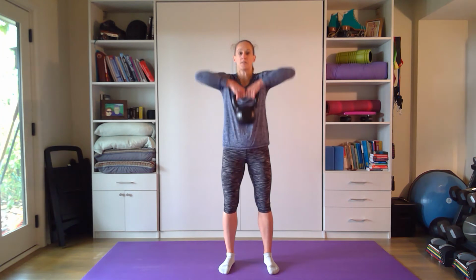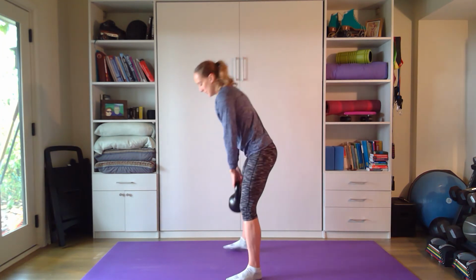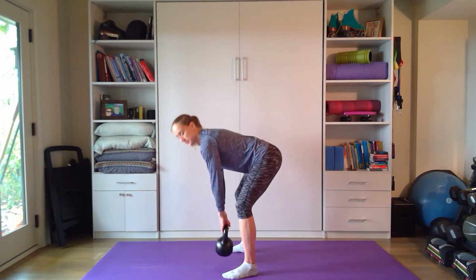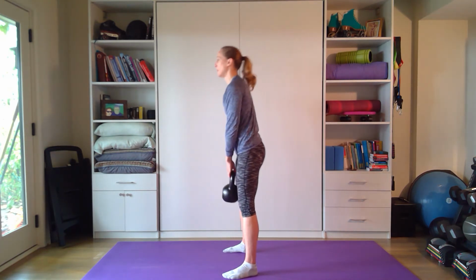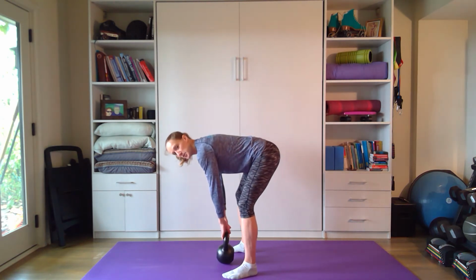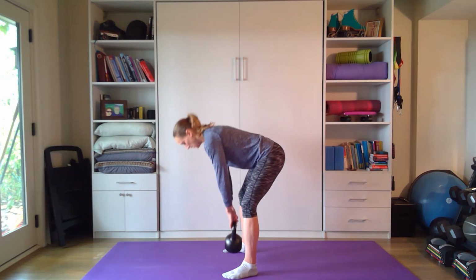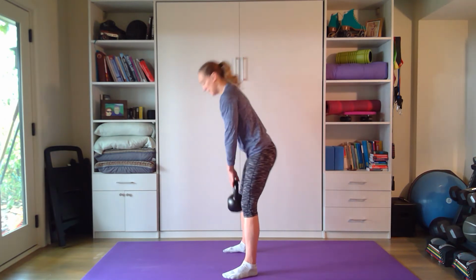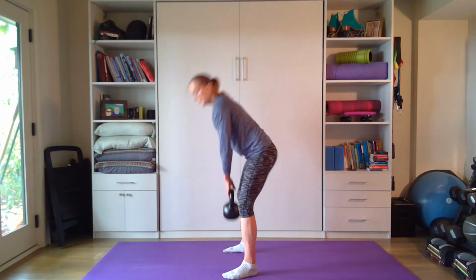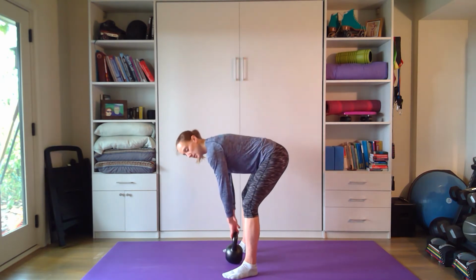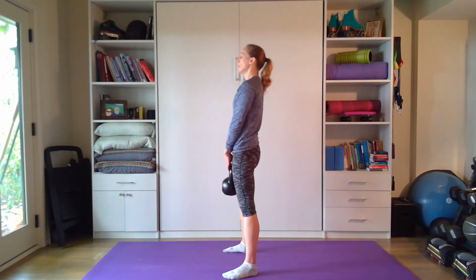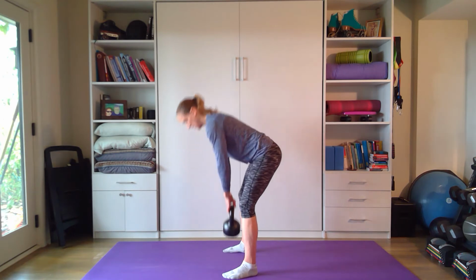3, 2, 1. So you can also just do this for deadlifts. You can drop the weight all the way to the ground. Again, similar to a kettlebell swing, your hips are going to go back, and you're going to bring them forward. So instead of this being a big momentum move, you can slow it down and just treat it like a regular barbell move or dumbbell move.